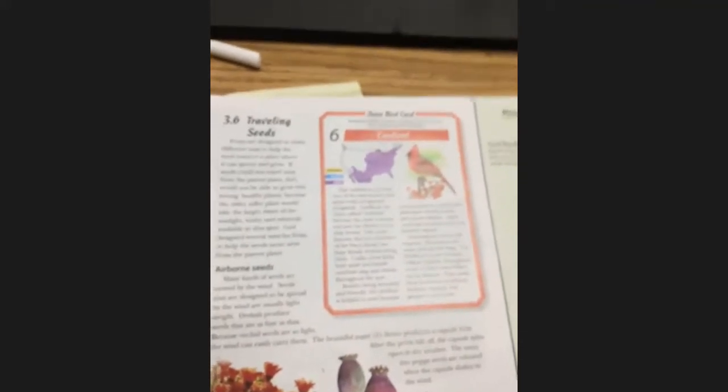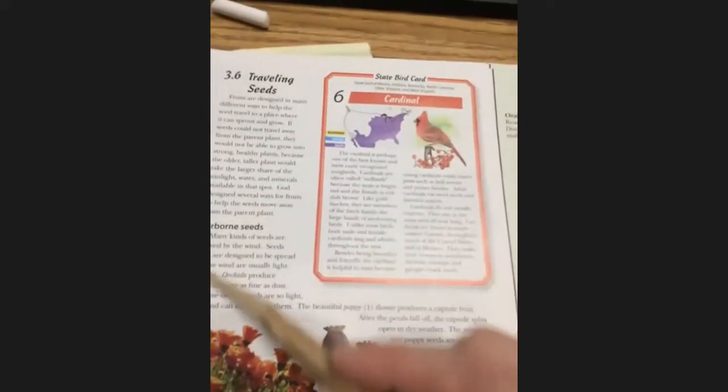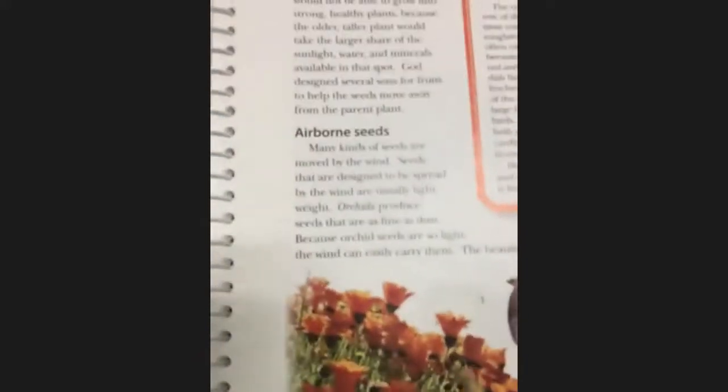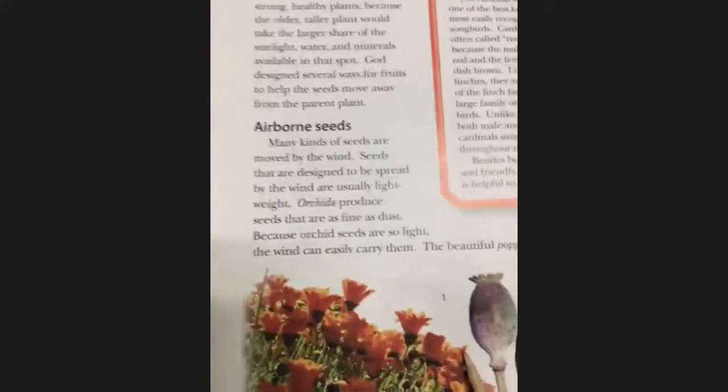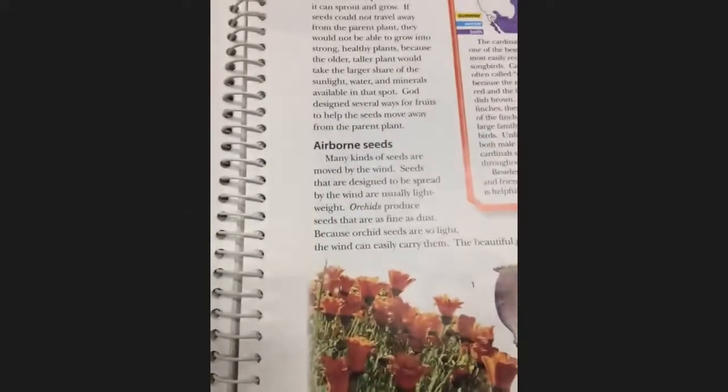Today we're talking about seeds, how seeds travel. Seeds travel in a number of ways. There are airborne seeds that you should read. Read all about that. And every time there's a picture with a number, you need to know what that is. Oh, that's a poppy and what it looks like. There are airborne seeds where there's seeds that are as fine as dust and they just pop open into the air, and they're small and they can travel and they're moved by wind.